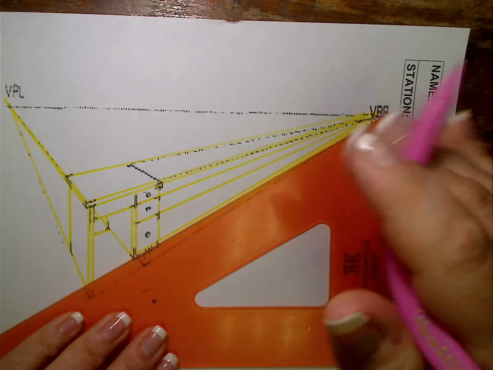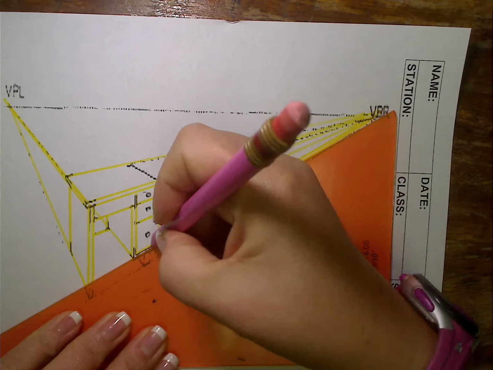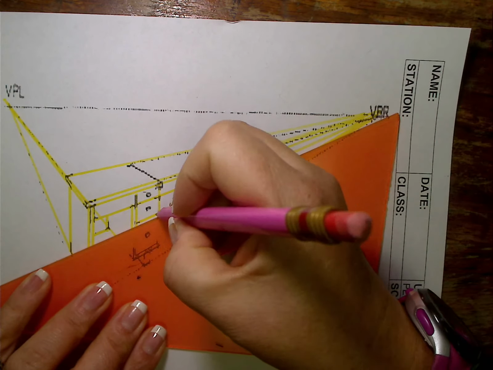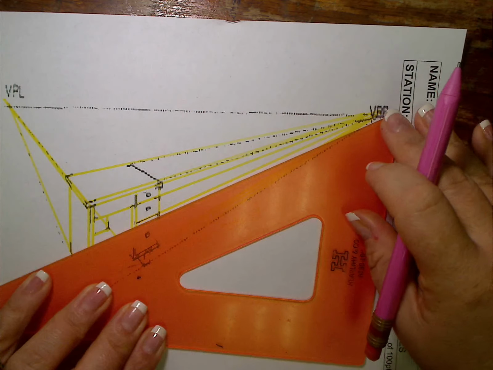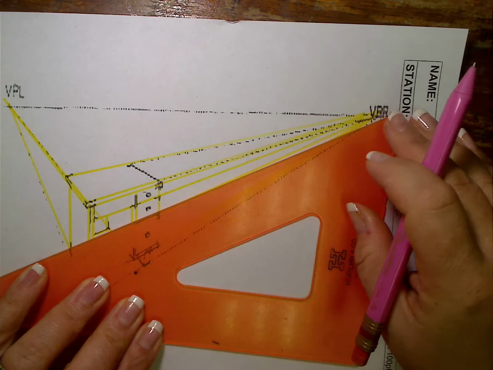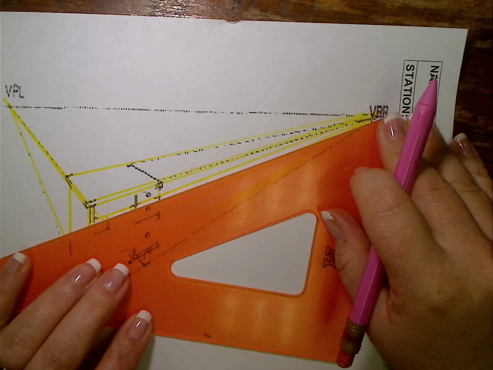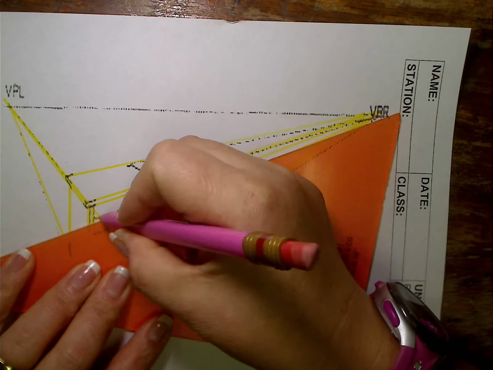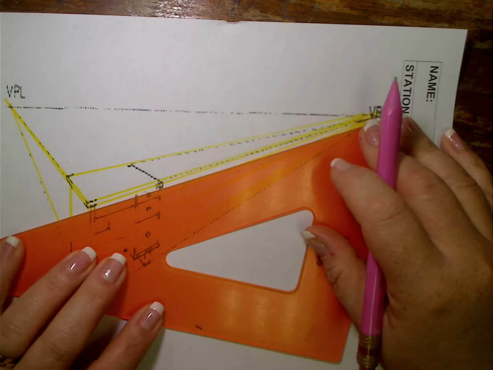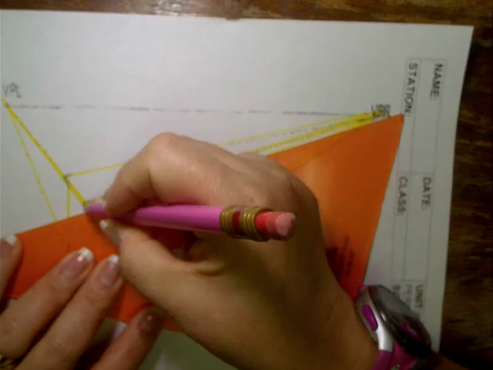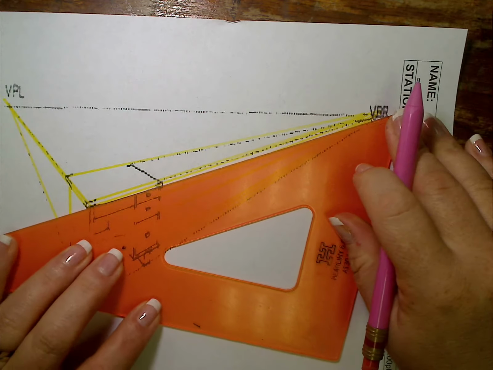Keep it on the point. And this time I'm not bringing the yellow line everywhere. I'm specifically looking and seeing where does it go and drawing it on there, just for those points that I know that it's needed.